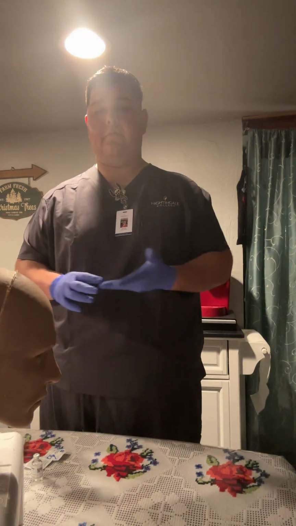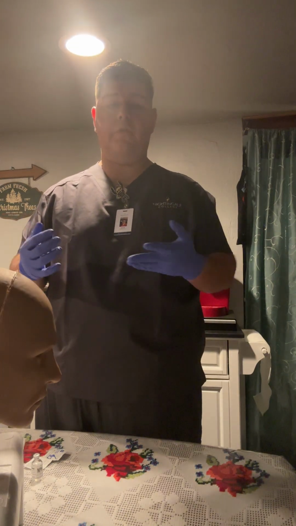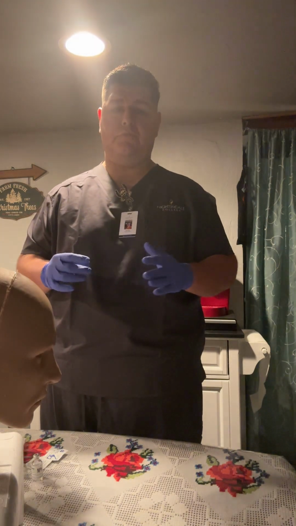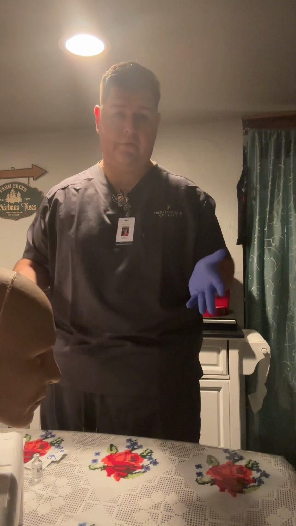So I just want to reiterate, my patient will be receiving 4 units of insulin and then 8 units of intermediate NPH insulin, which makes it a total of 12 units of insulin altogether.